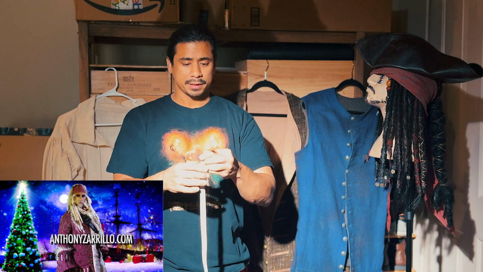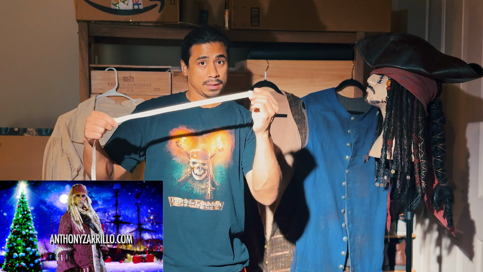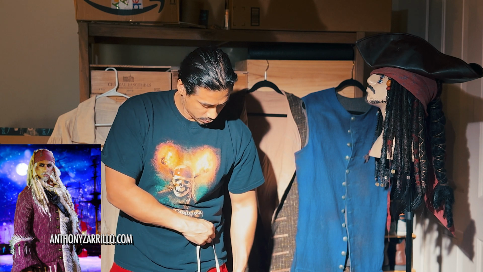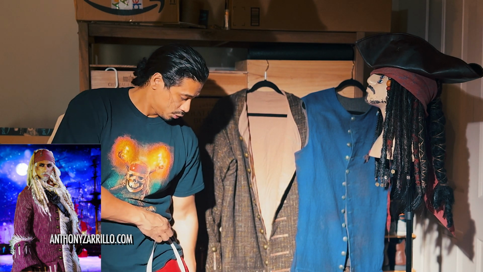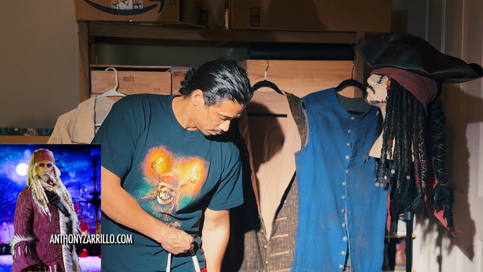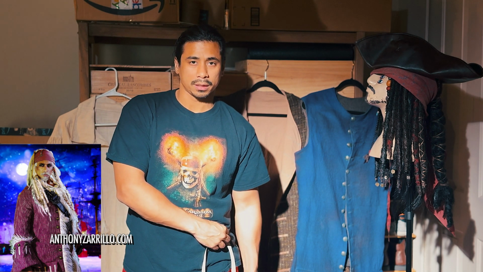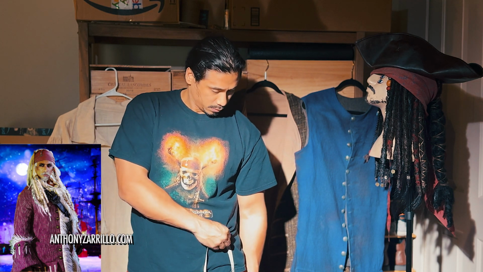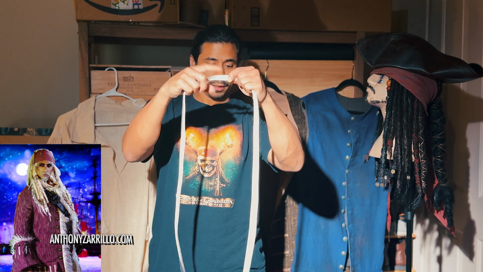And for the pants, if you're gonna get the pants, same way, let the low end go down. Go all the way down to cover up your entire calf muscle. Don't go any lower than that. Remember, this Jack Sparrow's pants are like capris almost, I guess you'd say. And then right to the belt line. I have that measurement there.